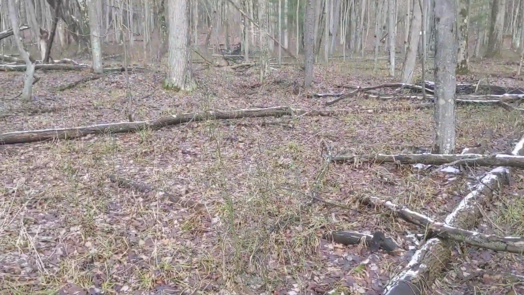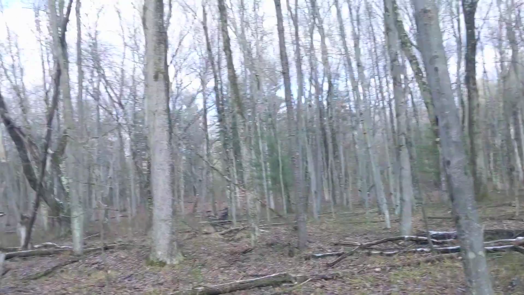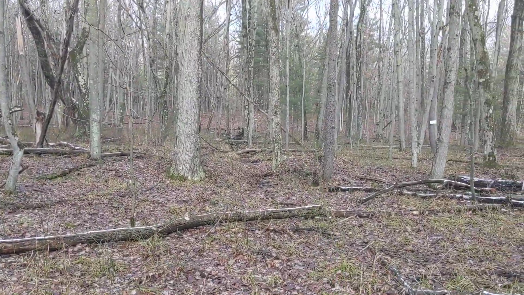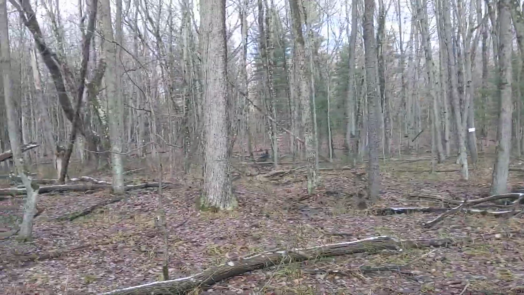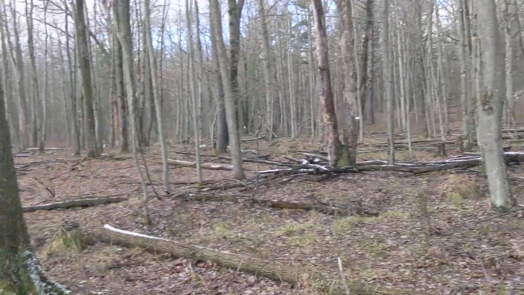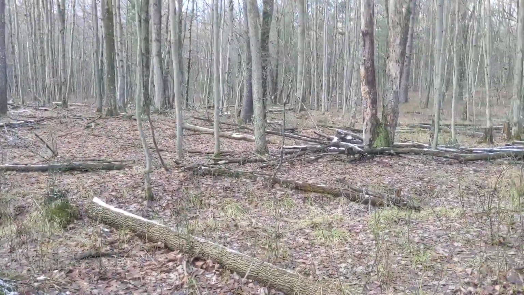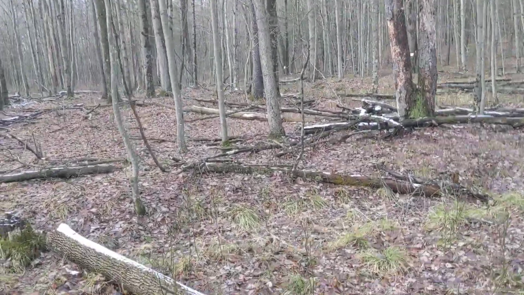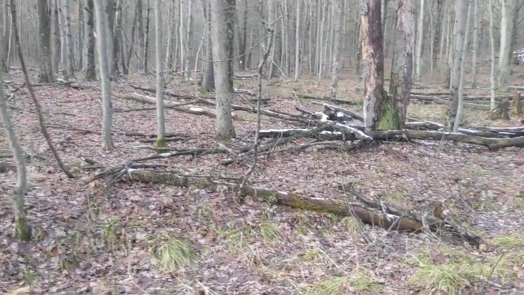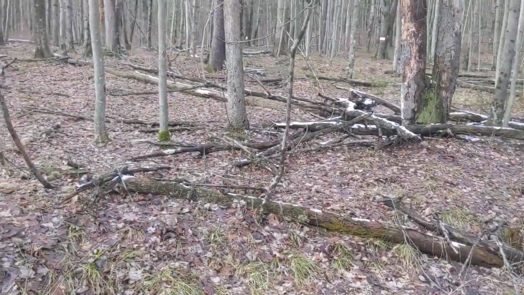But up here, we're coming to the boundary of our property. Oh, there is another one over here, further to the west. Another canal. And I'm pretty sure this is the last one.